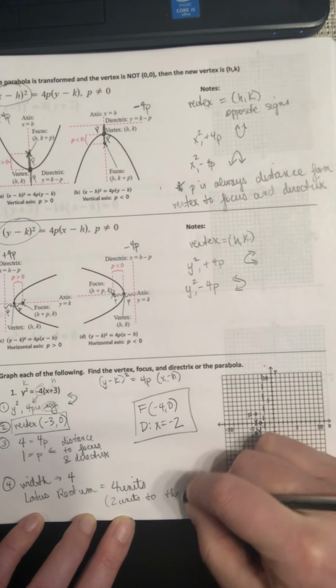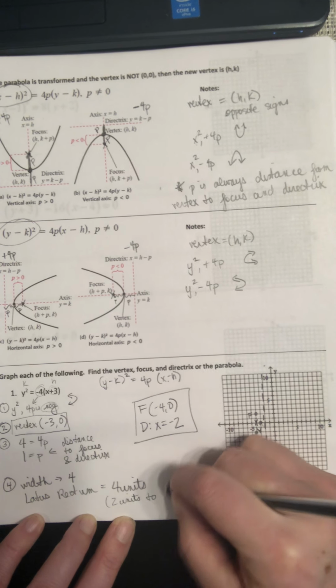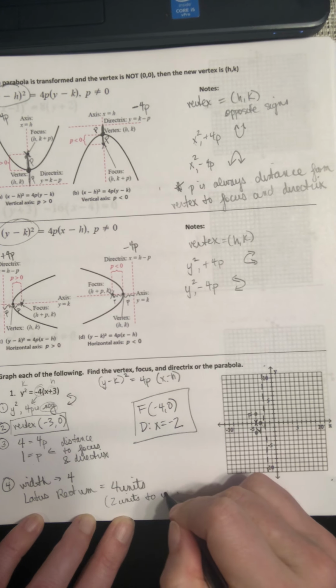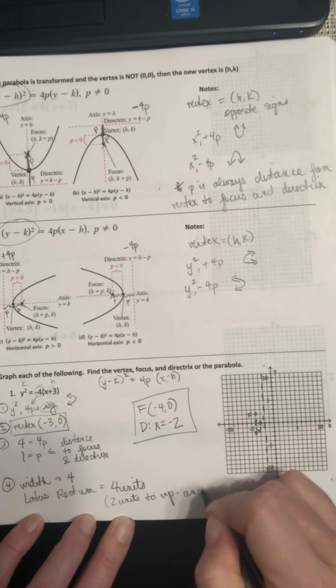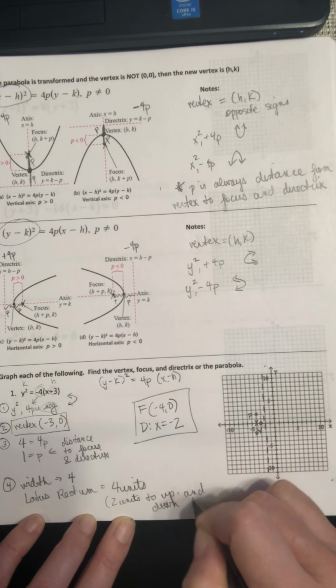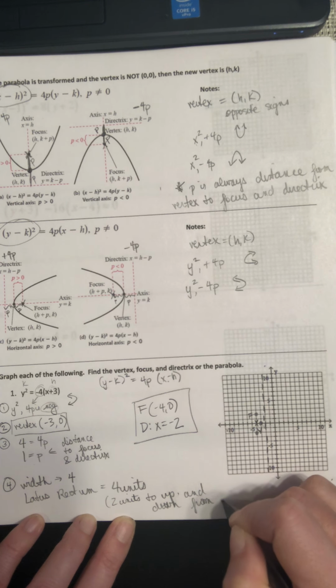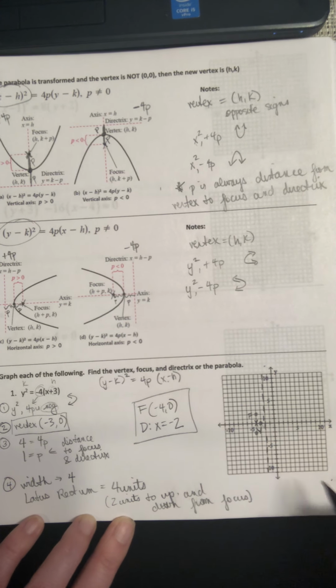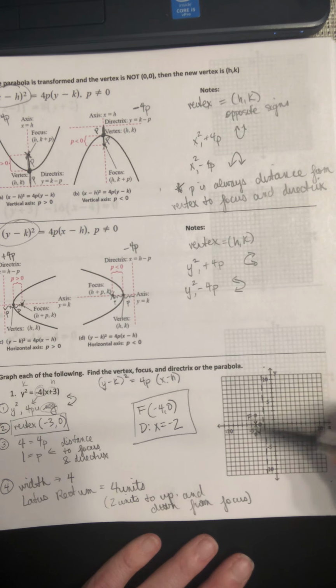So you're counting from the focus and kind of splitting it. 2 units up, 2 units down.